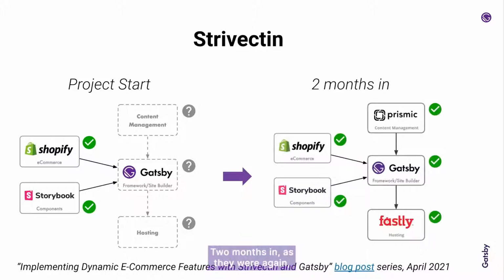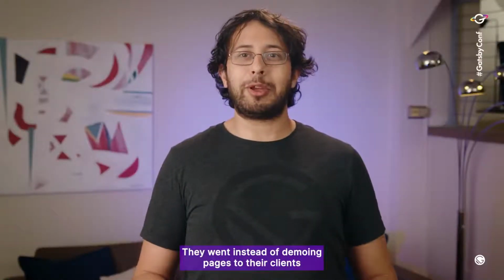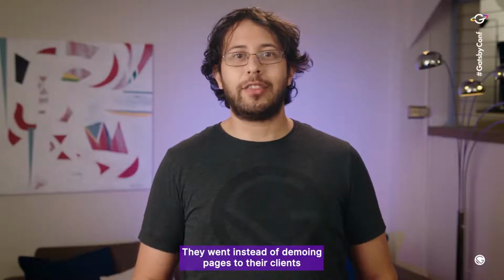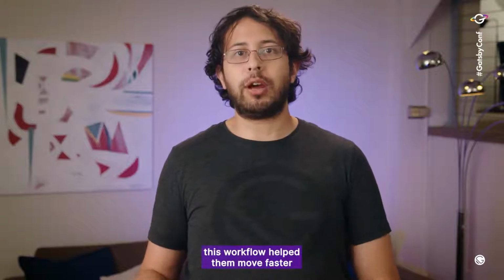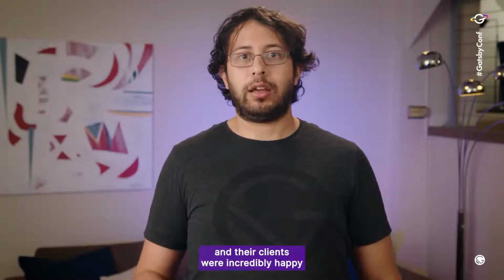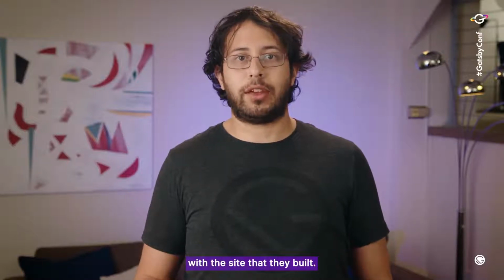2 months in, as they were, again, building out components in Storybook, they were able to figure out those other pieces of the puzzle while making progress on their site. Now, this was a little bit scary for them. Instead of demoing pages to their clients, they had to demo their components. But what they found was that this workflow helped them move faster, and their clients were incredibly happy with the site that they built.